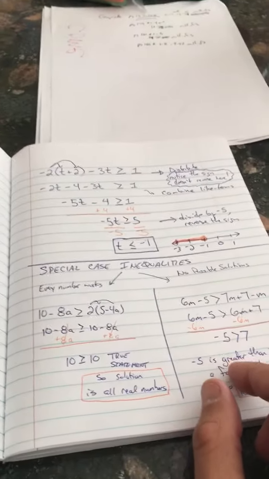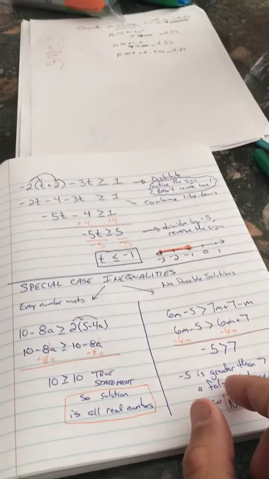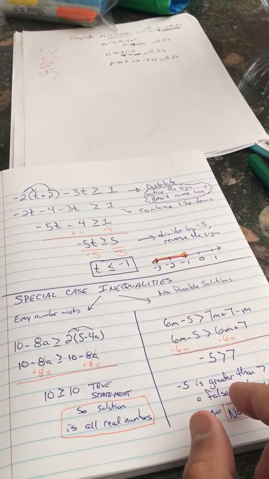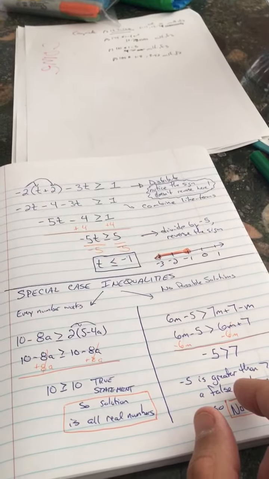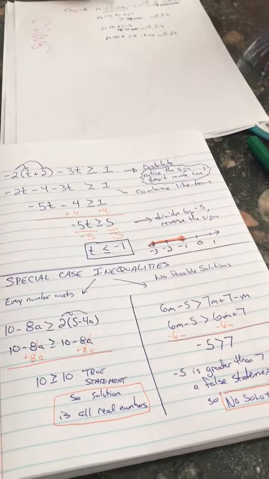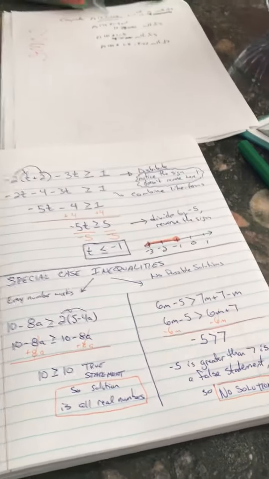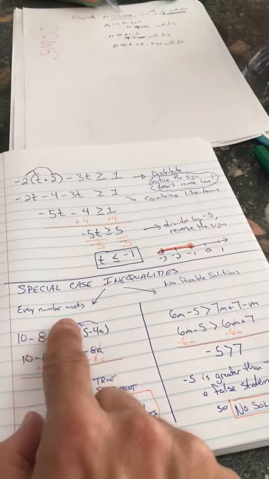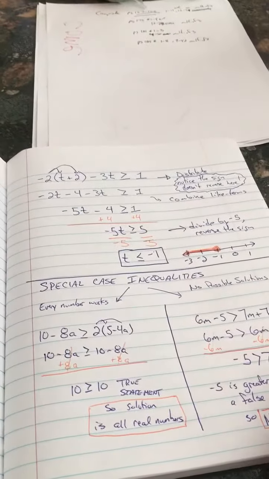And of course, to make it one step a little bit harder, we do have special case inequalities. All right? If you remember what the special cases were for equations, it's just when all the variable terms canceled out and you were left with either a true statement or a false statement. Well, guess what? The same thing's going to happen. There's two special cases. Every number works, and no matter what you plug in, it's going to be true.